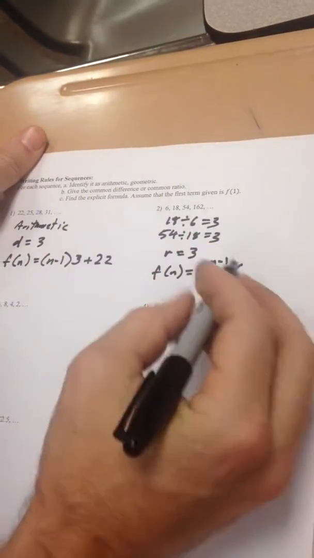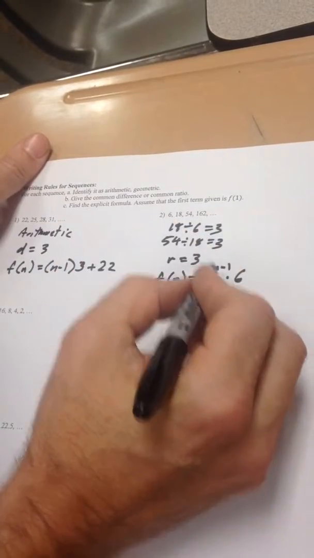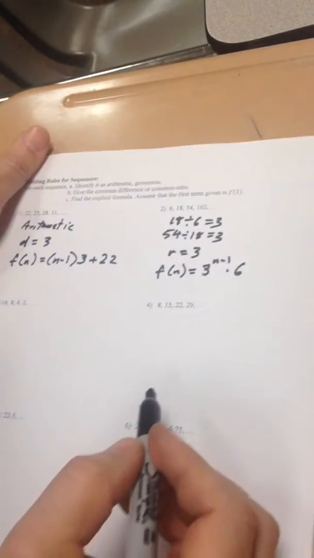And then I can always double check myself. If I plug in 1, I should get 6. If I plug in 2, I should get 18. If I plug in 3, I should get 54.